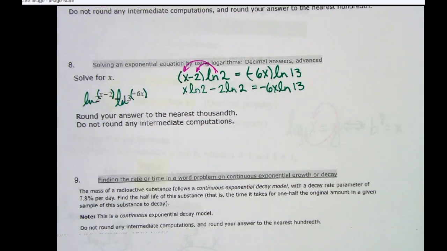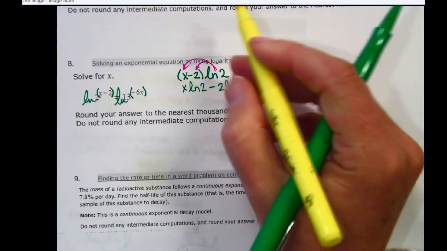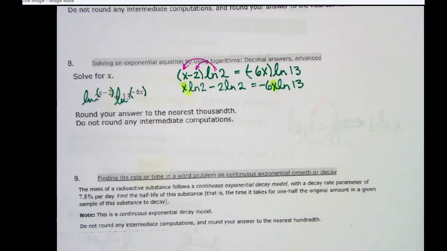Now, I've got this problem because I have a variable here and here, and those are not like terms. So your sneak is to get those both on one side of the equation.